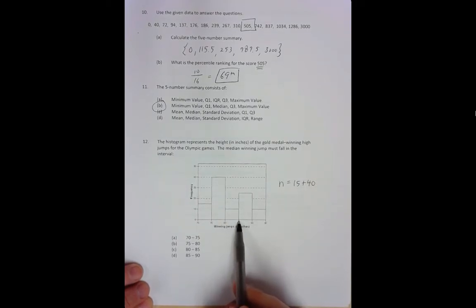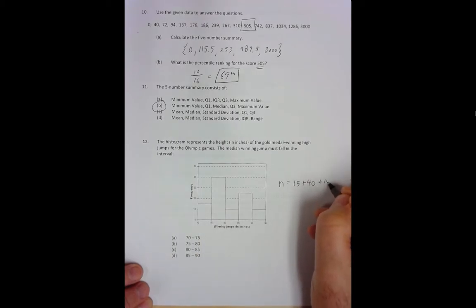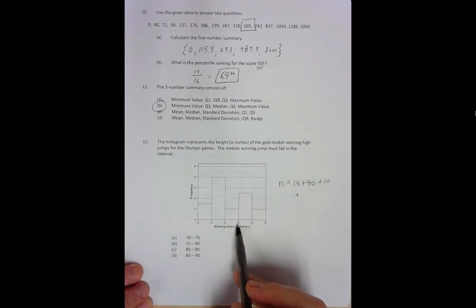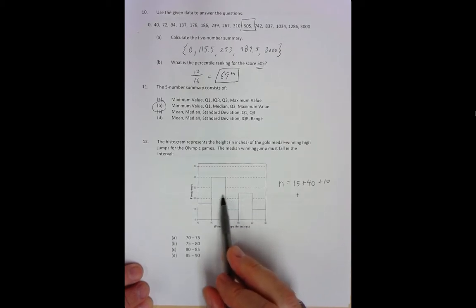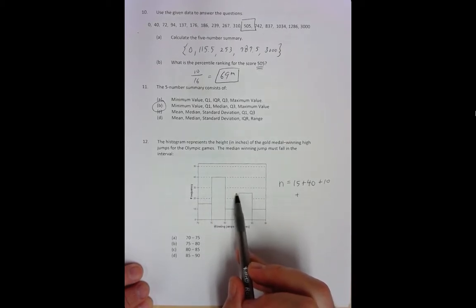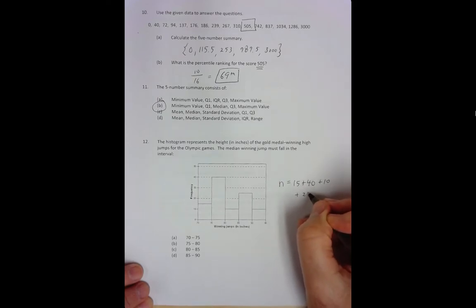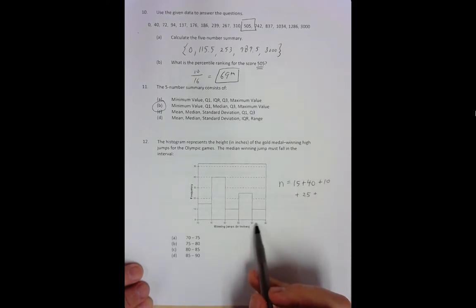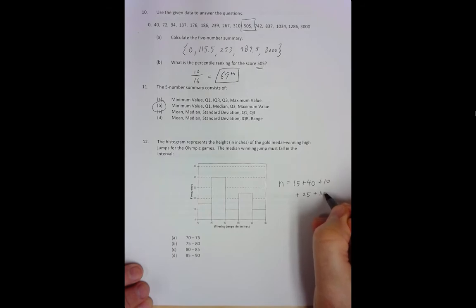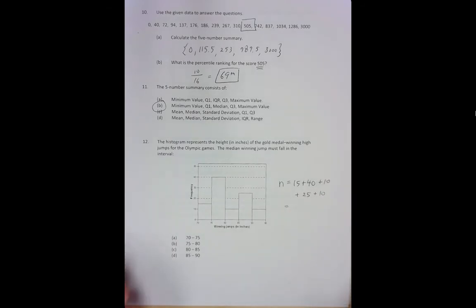Between 80 and 85, I have 10 jumps. Between 85 and 90, I have 25 jumps. And between 90 and 95, I have 10 jumps. So 15 plus 50 plus 35, I have 100 jumps.